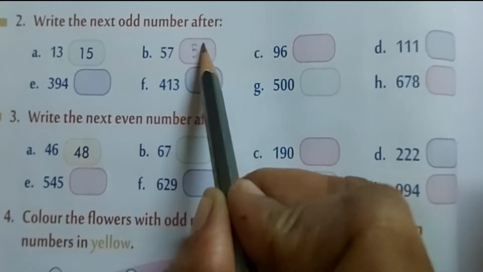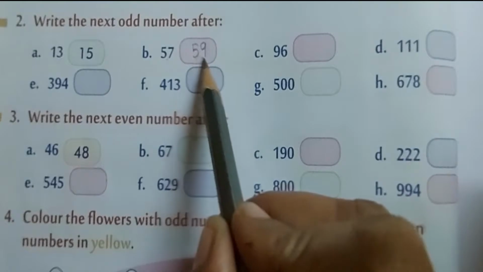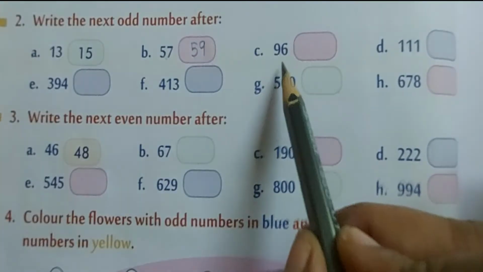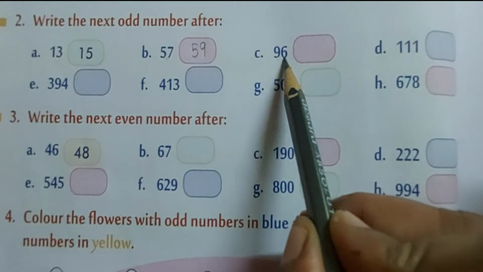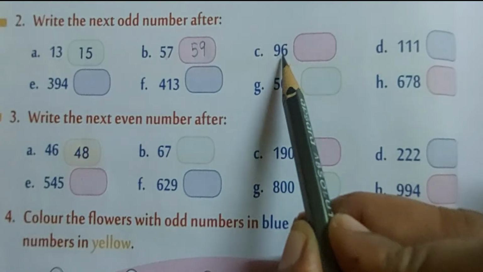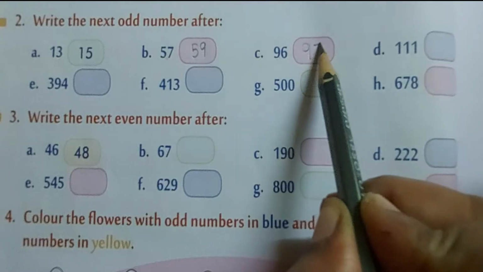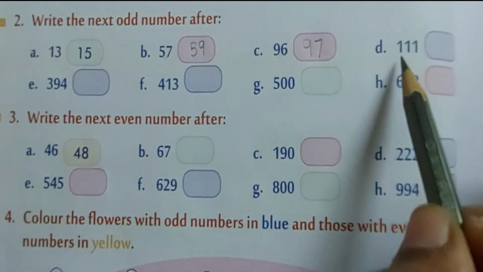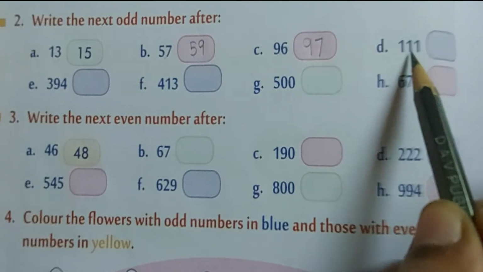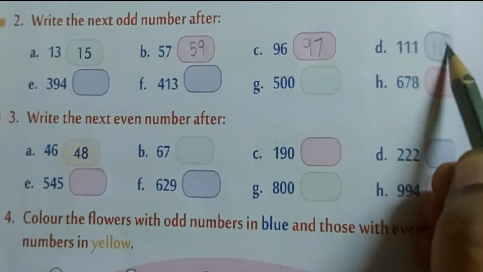59, not 58 children. 58 is even number. Odd number is 59. The next odd number of 57 is 59. And the next number is 96. 96 is even number. What is the next odd number of 96? 97. And next number, 111. Next odd number of 111 is 113.